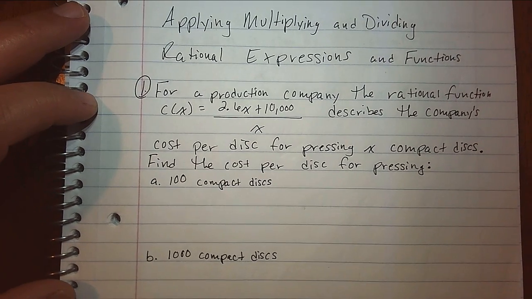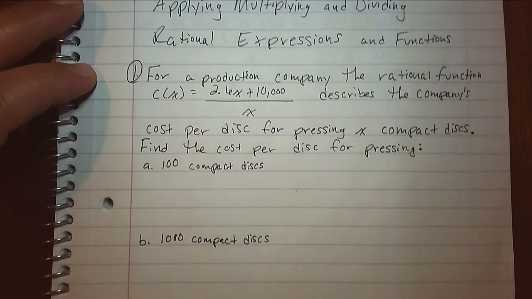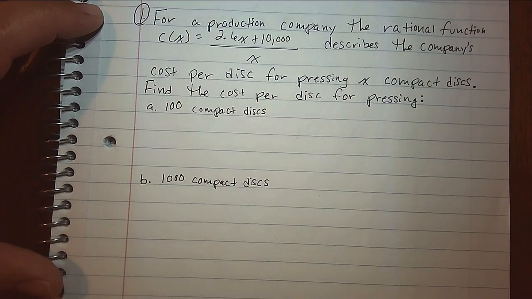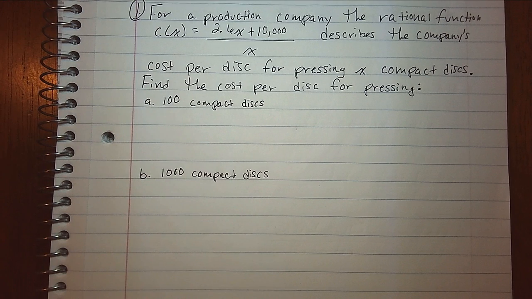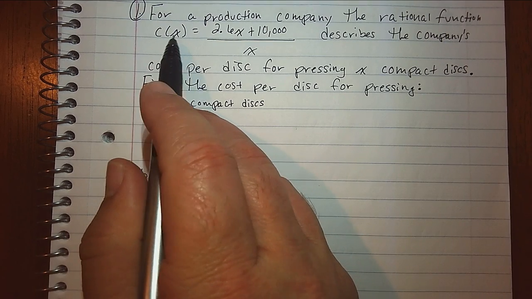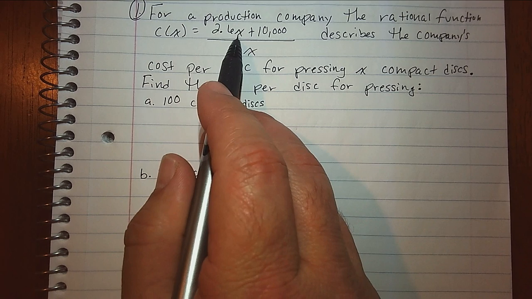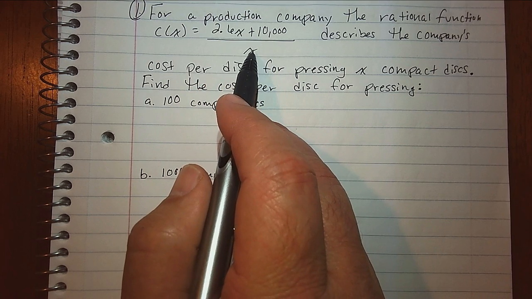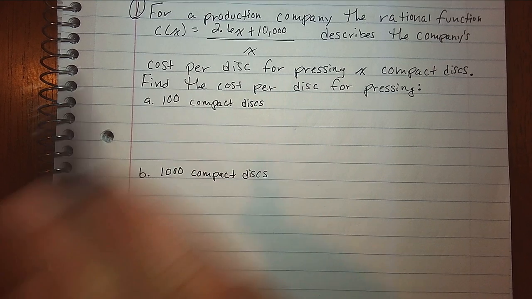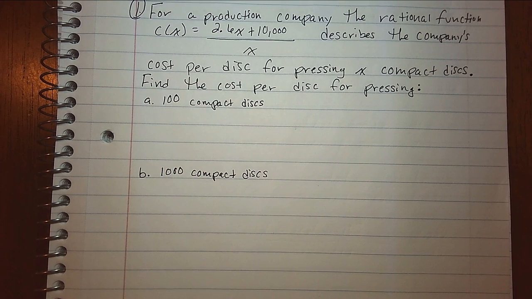So you might want to pause it so that you can write down this word problem. It says for a production company, the rational function C of x equals (2.6x plus 10,000) over x. Describe the company's cost per disc for pressing x compact discs. And that's what this is meaning: cost of this number of discs equals 2.6 times that number plus 10,000, divided by that number. Pretty simple stuff. It's just calculation. You can use a calculator on this. So let's dive right into it.